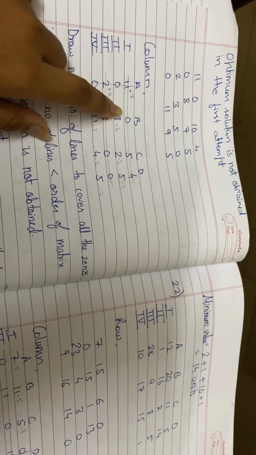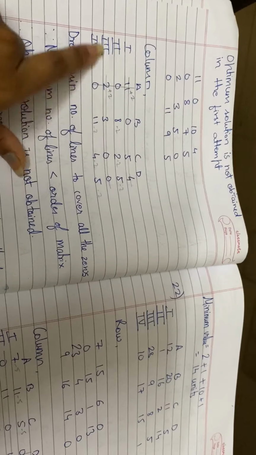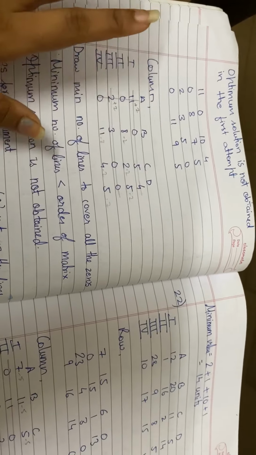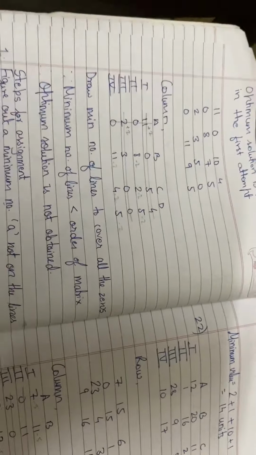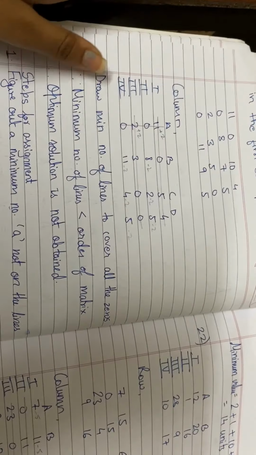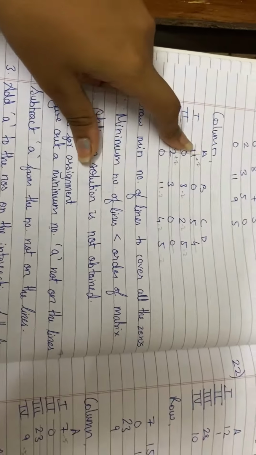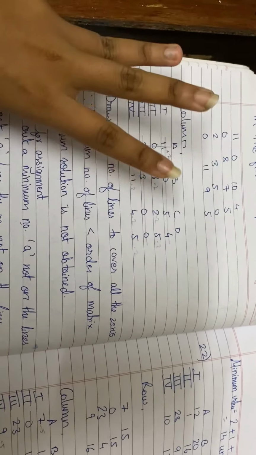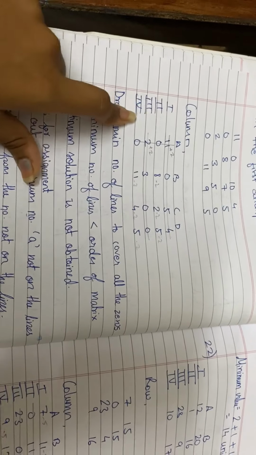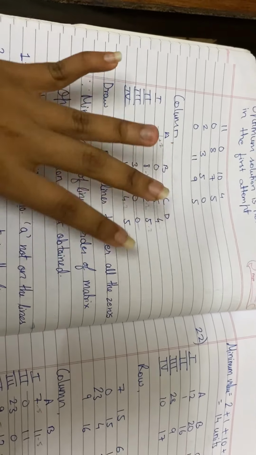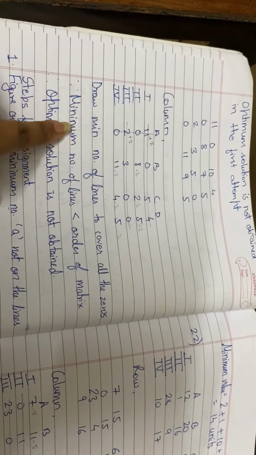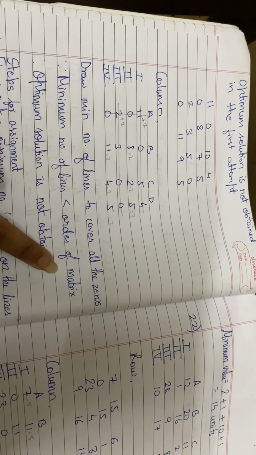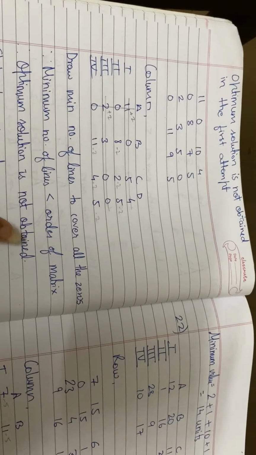Then as you can see, the only zeros left are over here, so you draw another row line. You can see the lines are drawn: this is the first line, this is the second line, this is the third line. 3 lines are there, but the rows and the columns are 4. Hence, since the number of lines is less than the order of the matrix, the optimum solution is not obtained.